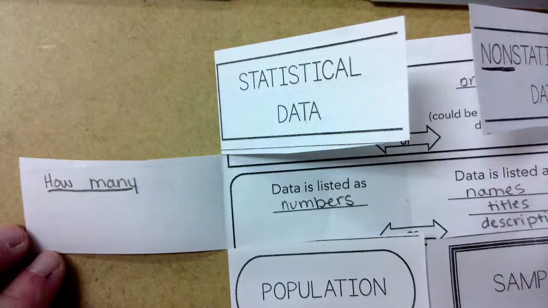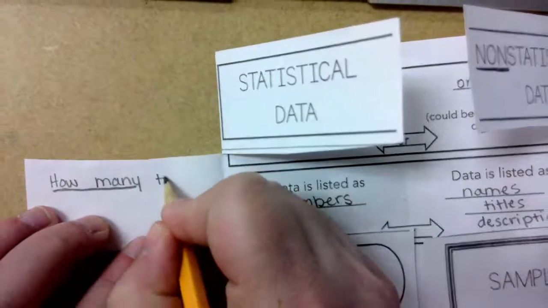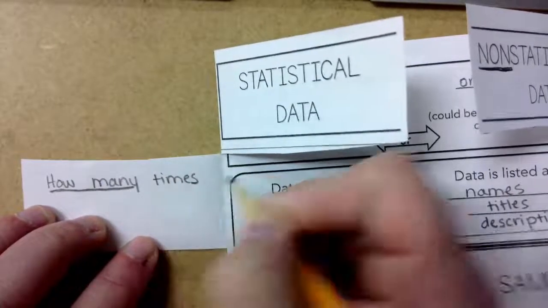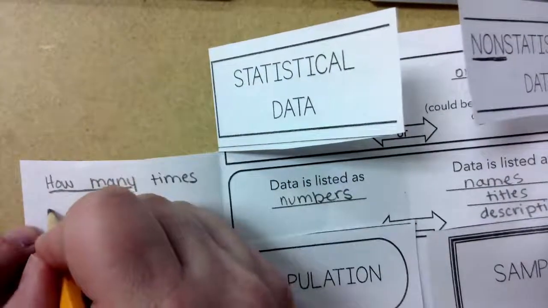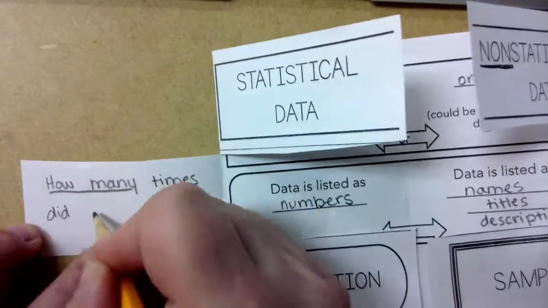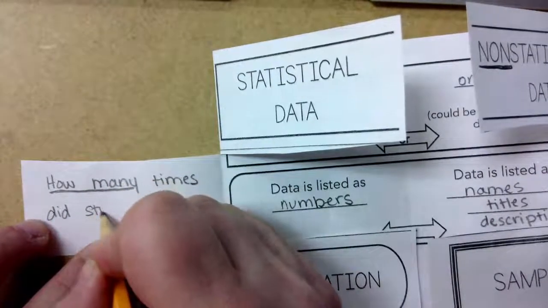If I'm talking about this class, is that going to be a lot of different data points? Yeah, how many of us are in this class? Yeah, 20 something, 23, 24, somewhere in there.